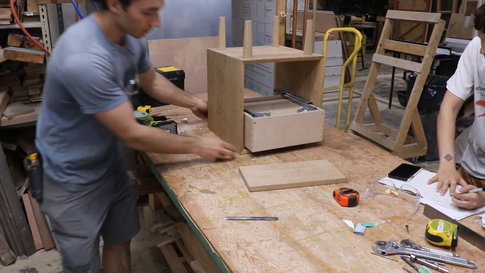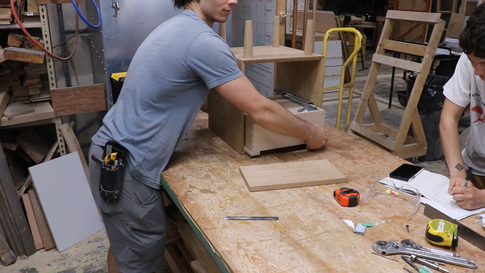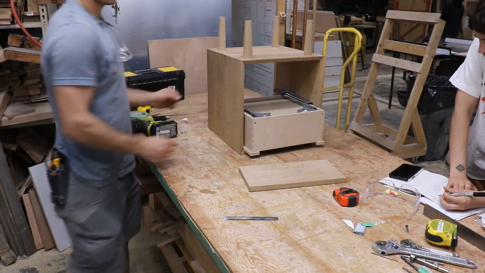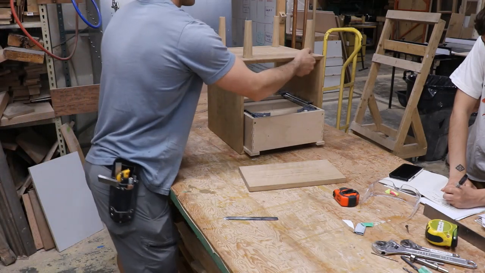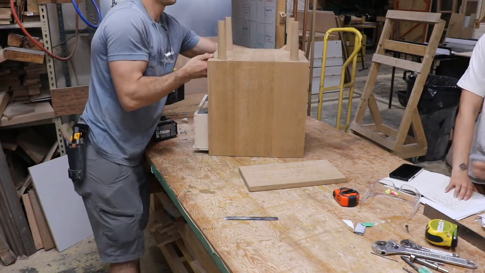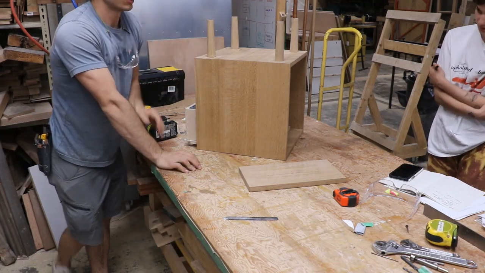So I've still got my spacers down here. These are keeping it level with the top of the box. Are we still with me? When I turn this around, now you can see there's screw holes that are exposed.